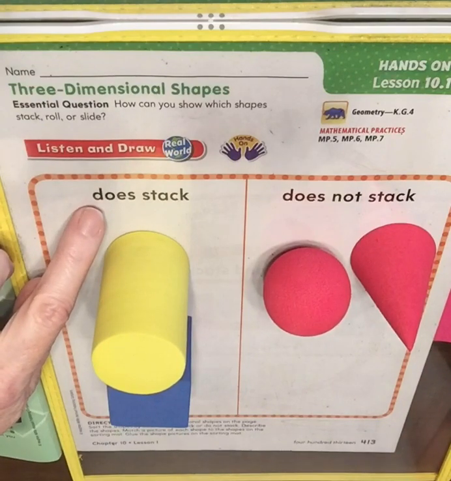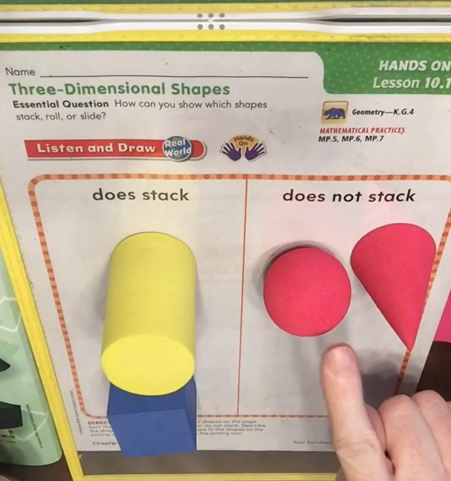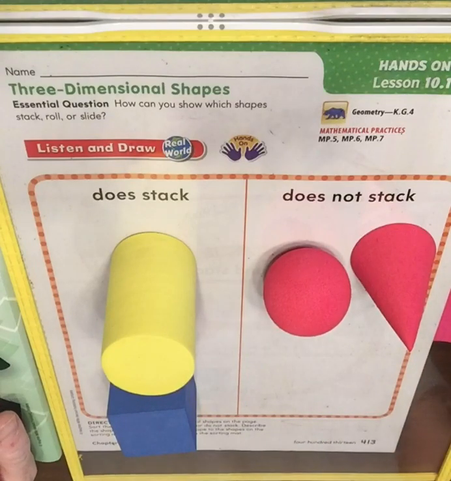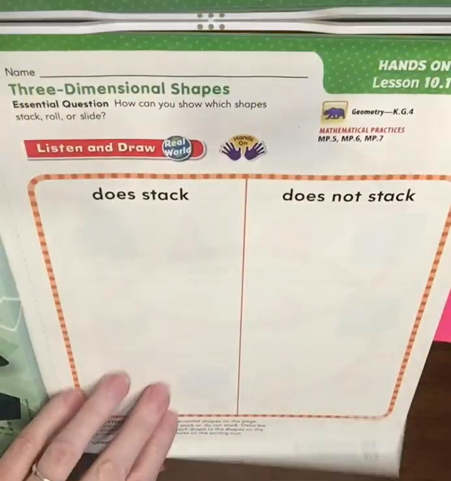So objects that stack: cylinders and cubes. Does not stack: spheres and cones. All right, you don't have to write anything on this page. Let's turn the page though.